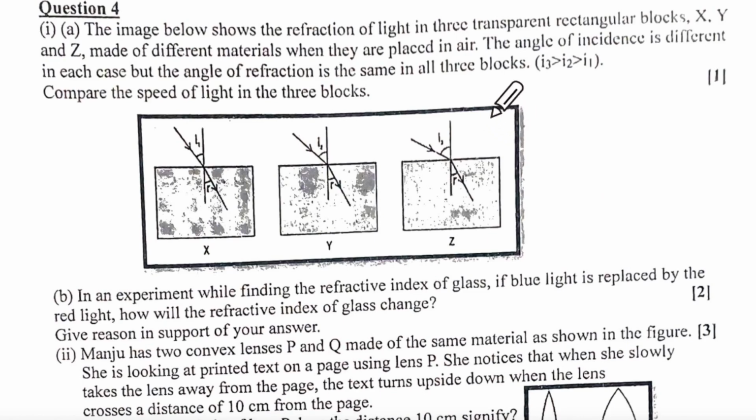Now you are asked to compare the speed in the 3 blocks. I can actually compare mu. What will be mu? Mu is going to be sin i upon sin r. Correct?